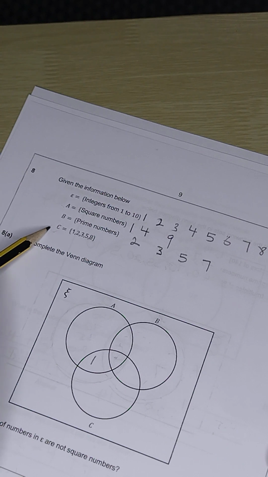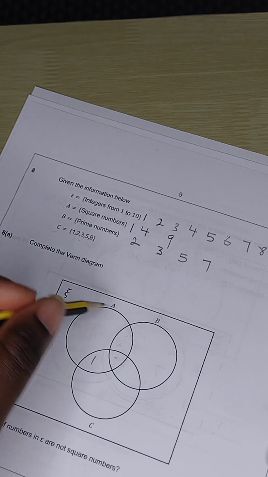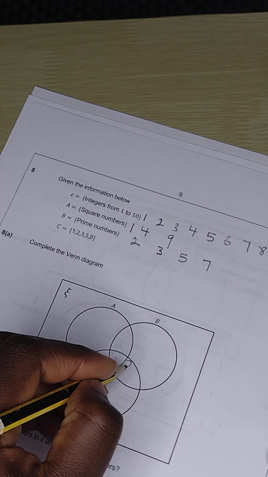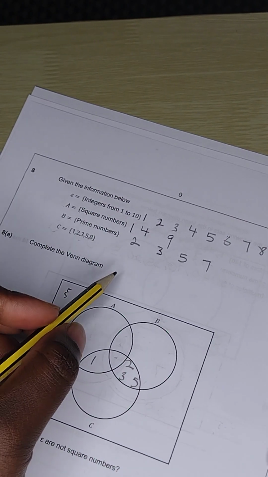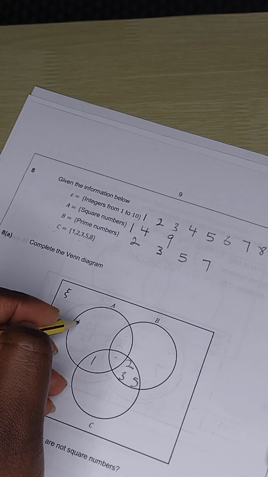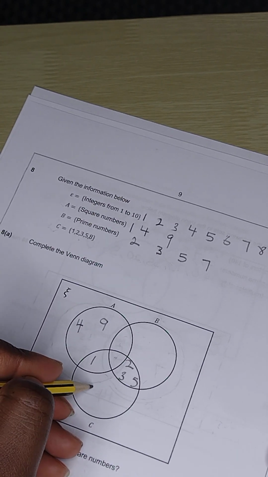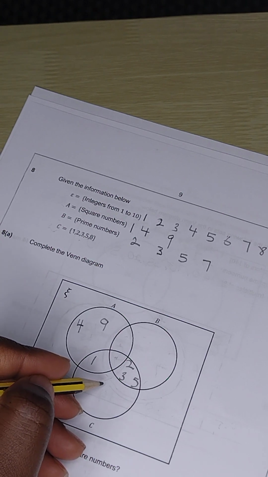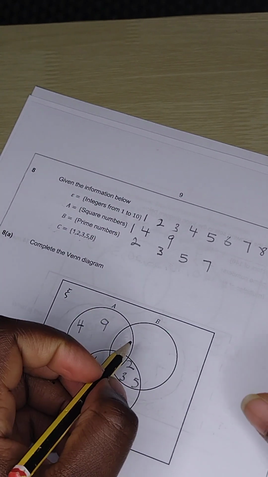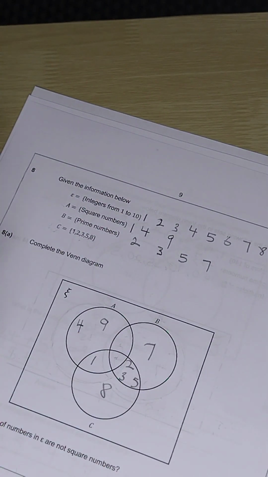Then B and C have 2 and 3 and 5 in common. So B and C will be 2, 3, 5 in common. So that leaves us for A with 4 and 9 only. And C only will be 8 and B only 7.